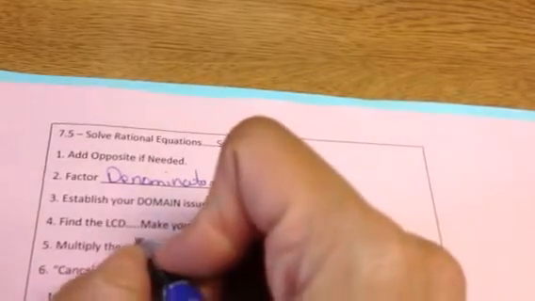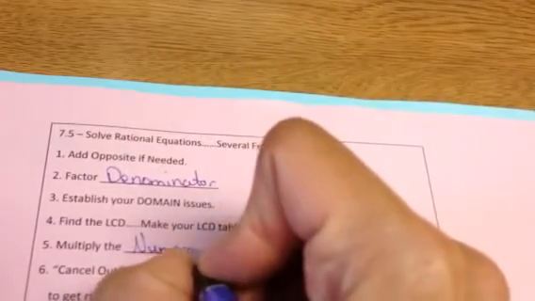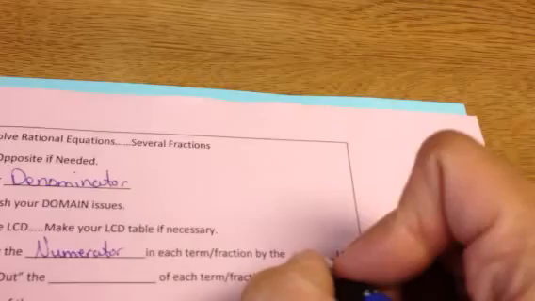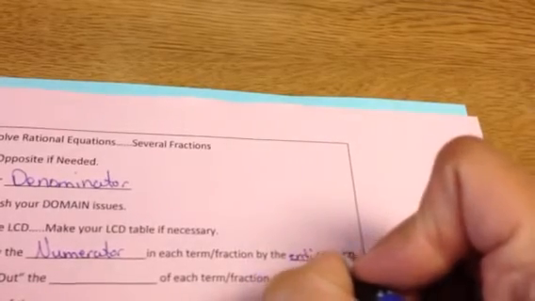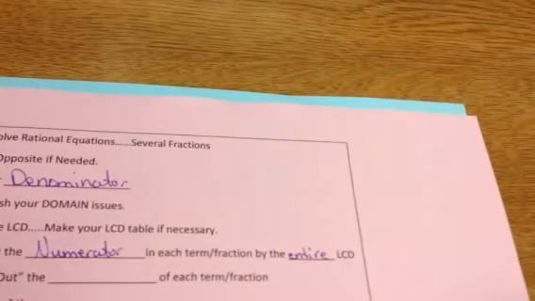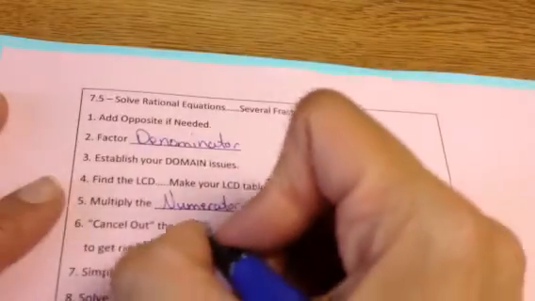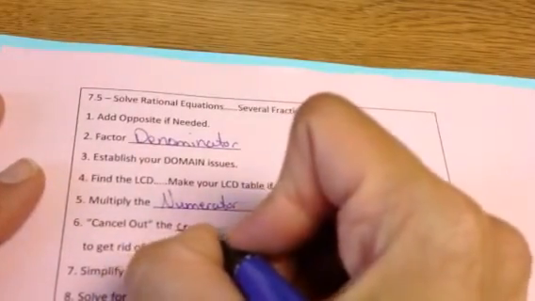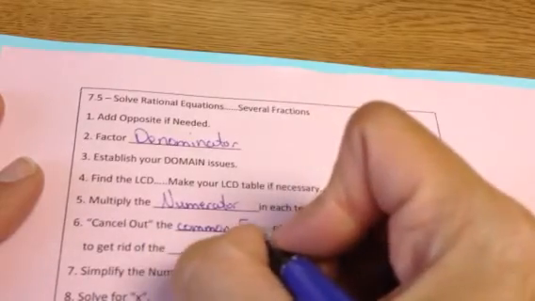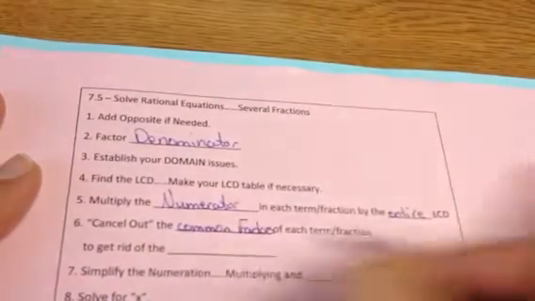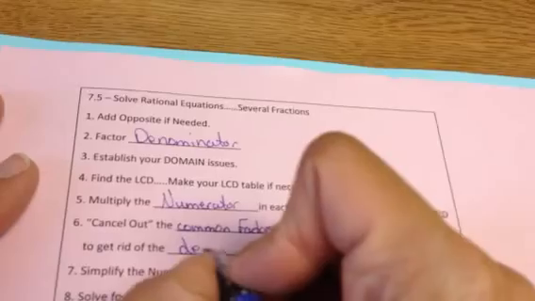Then you're going to multiply the numerator, only the numerator, in each term or fraction by the entire least common denominator. So you're going to write that LCD above every fraction. And what will happen is you're going to cancel out those common factors. You're going to cross them out. And when you cross them out, it's going to get rid of the denominator.